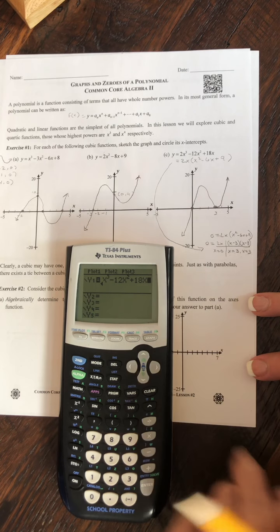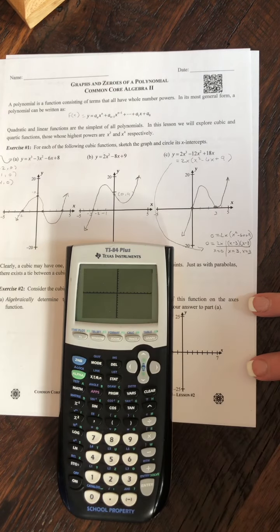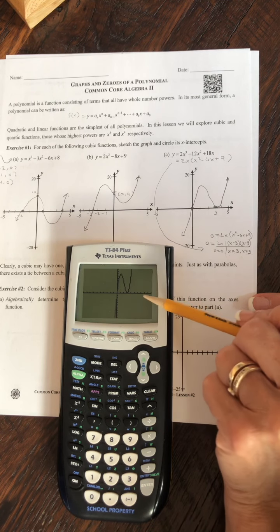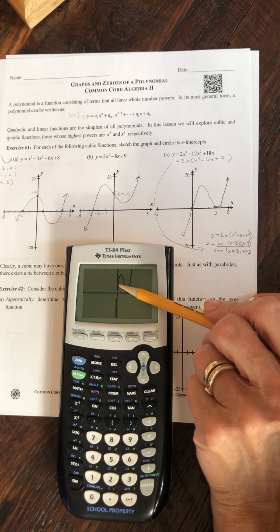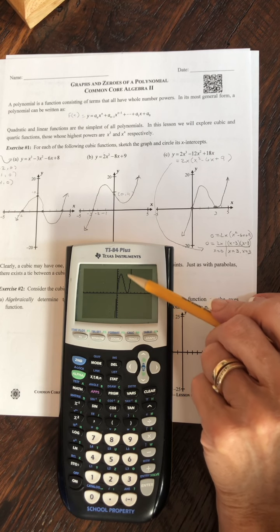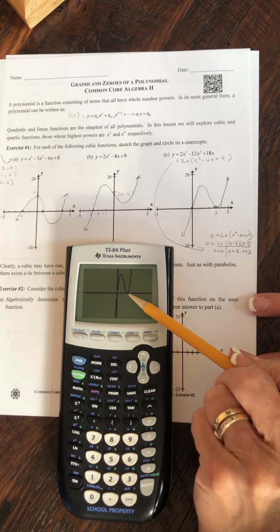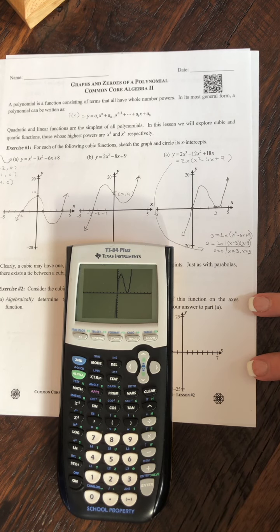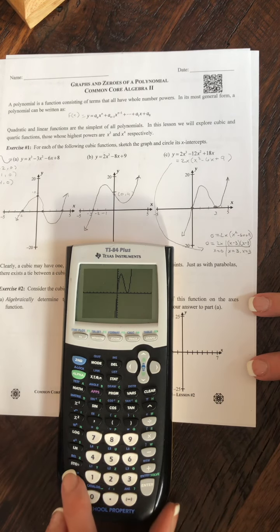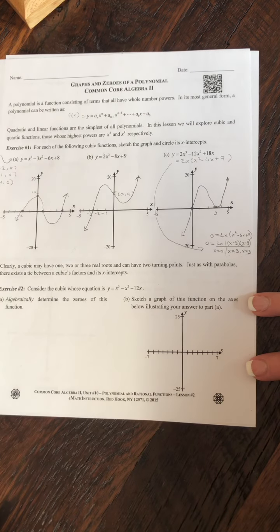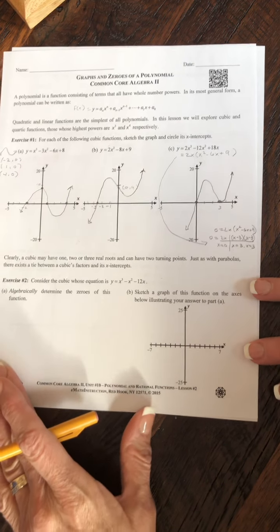Okay, so let's take a look and see what this thing looks like. So when you graph it, see how it bounces right there? Now this is very narrow. It's narrower than the one that I drew, but you get the basic idea, okay? And it's bouncing right where there's a double root, just like we predicted, okay? Very good. All right, let's take a look at the next one.